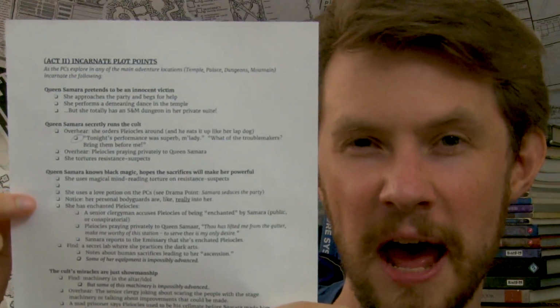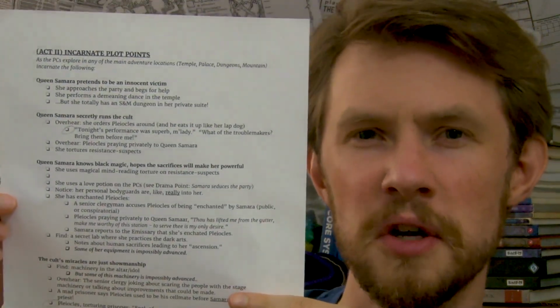Then put down all the ways your PCs might come to find those things out. I call them discovery hints. You overhear her ordering the high priest around. You overhear the high priest in his private rooms praying not to his god, but to her. She has a secret magic lab. She has a love potion she tries to use on the PCs.